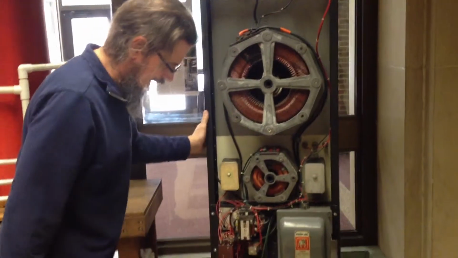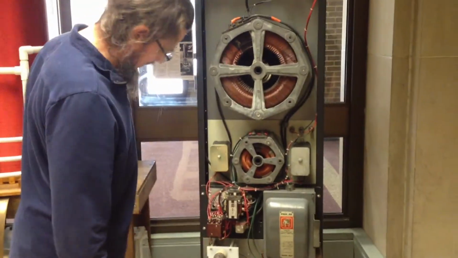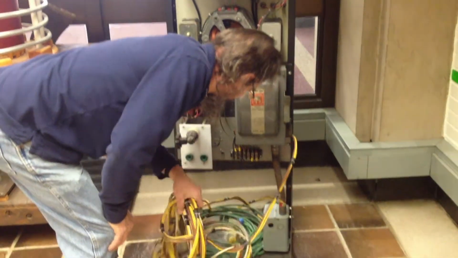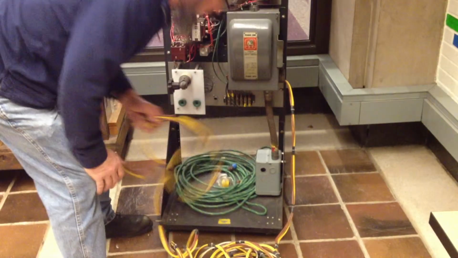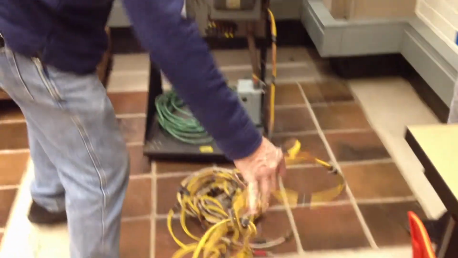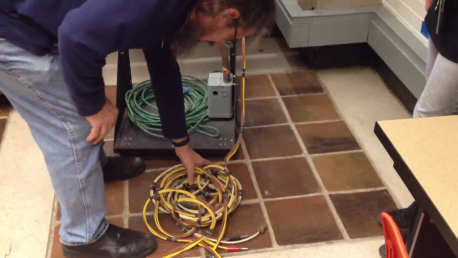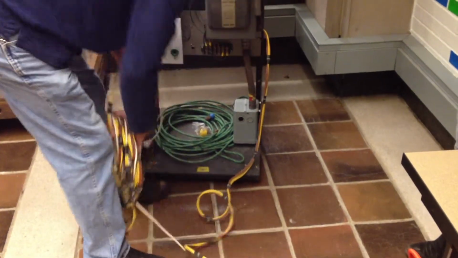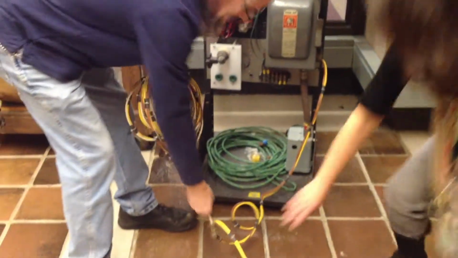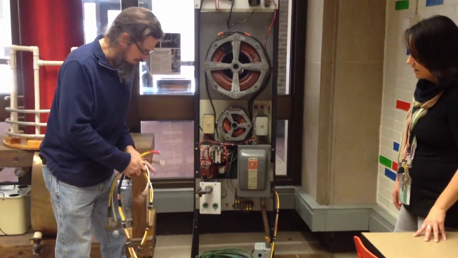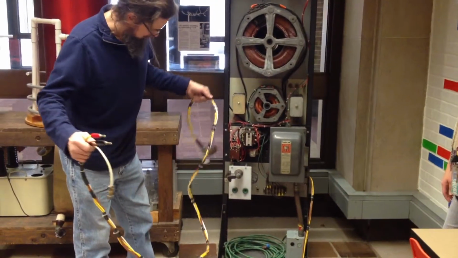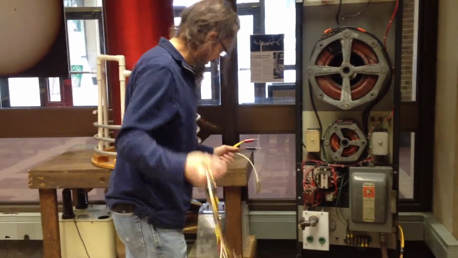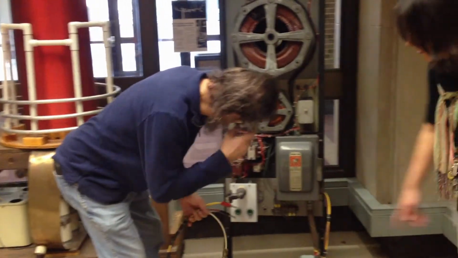All right, close that. All right, these are the wires that we hook up to this thing. This is the one that goes to AC power. It normally has a plug on it, but I cut it off. I don't want anybody hooking it up without me being around, because I got it that way. And this is the cable that goes between the control panel and the Tesla coil itself. We got the... where does that plug in?